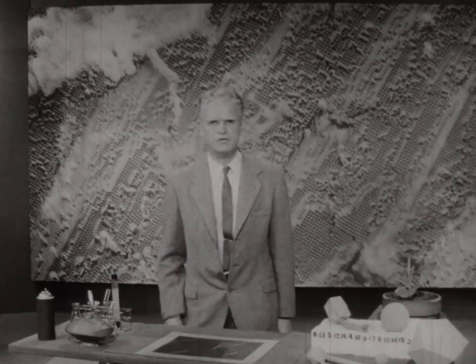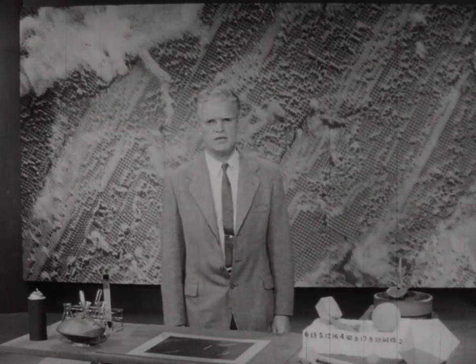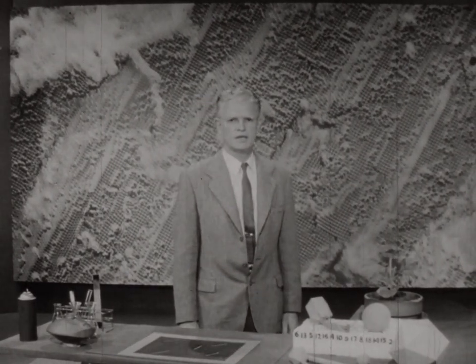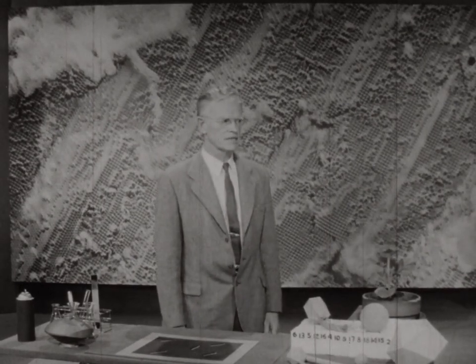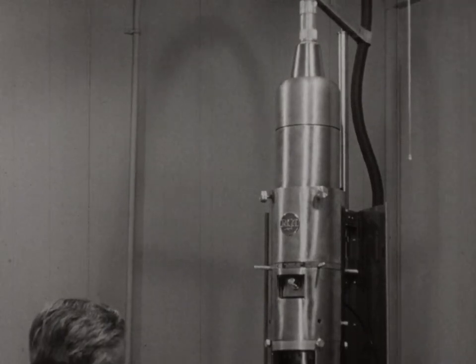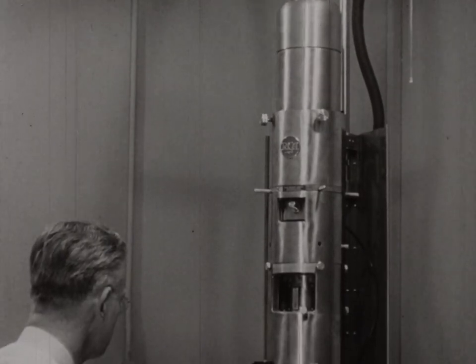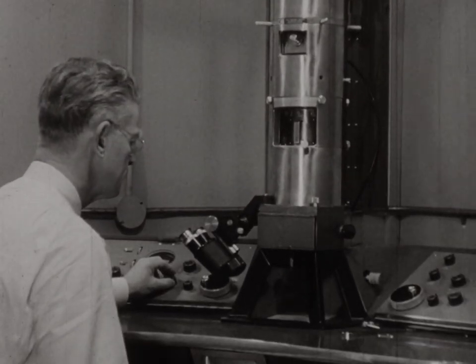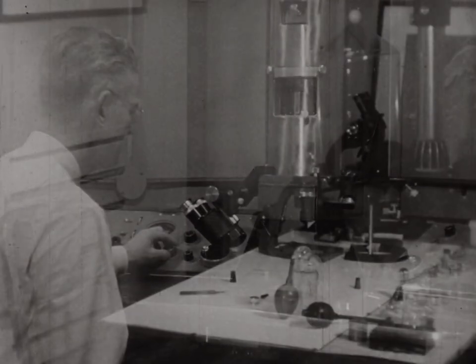We can also take a straight look at these particles. And to do this, we use the electron microscope. The electron microscope uses electrons instead of light, and instead of using glass lenses for photographing light, it uses magnets in order to focus the electrons. It is rather a large instrument, and it is necessary to have a vacuum in the instrument while the electrons go through.